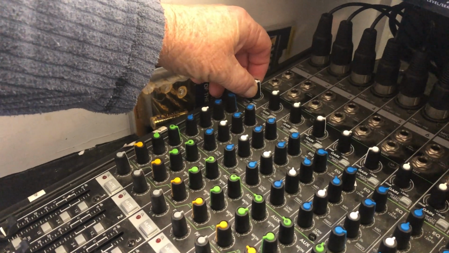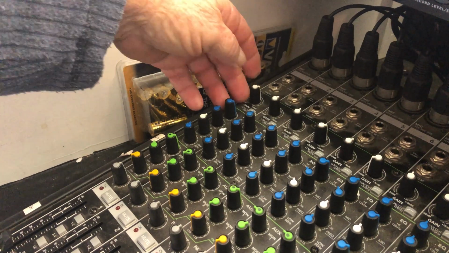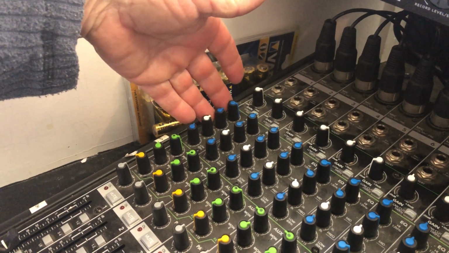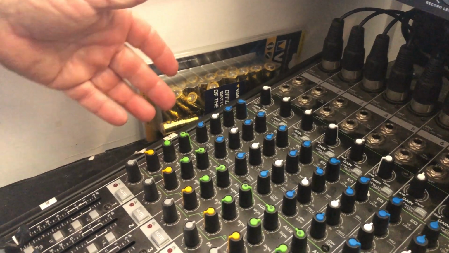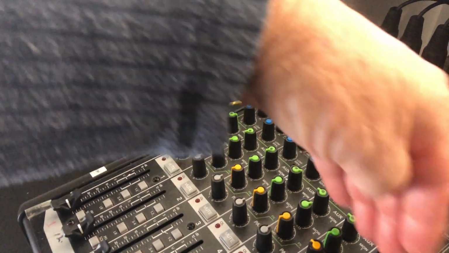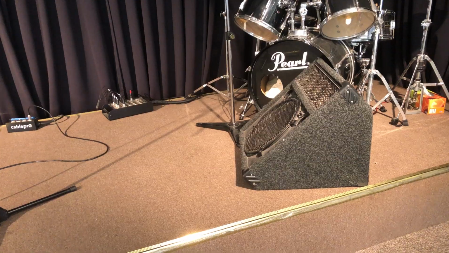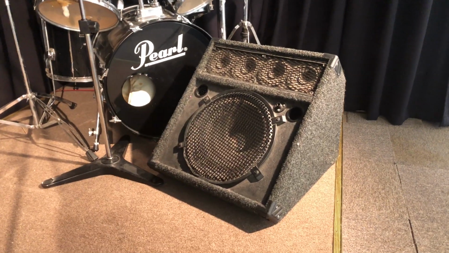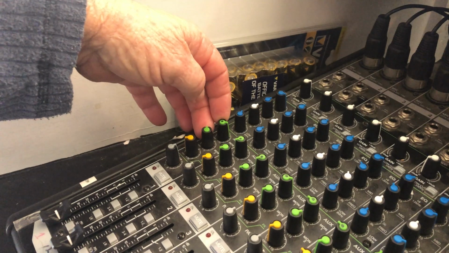The first set of controls is gain control, which gives us the intensity of the signal. Then we have some EQ buttons, which allow us to change the frequency, which is your treble, your bass, and so forth. We have a fallback control, which sends a separate signal to fallback speakers on the stage, which allows the musicians and the singers to hear themselves so they can stay in time and stay on key.